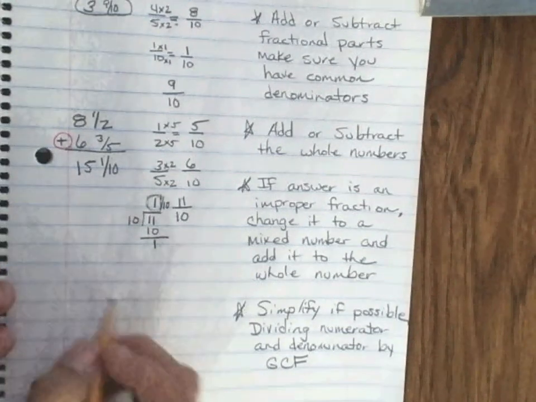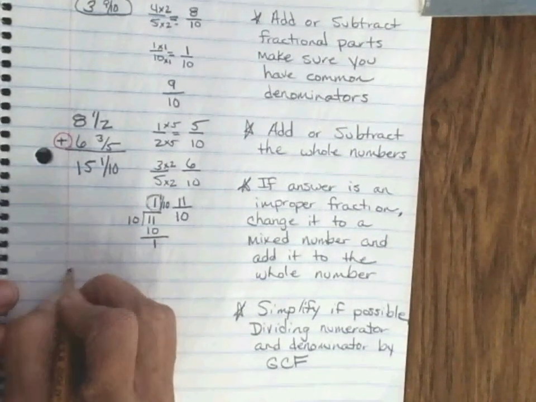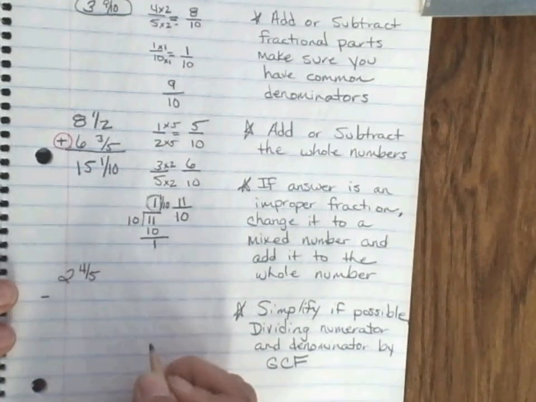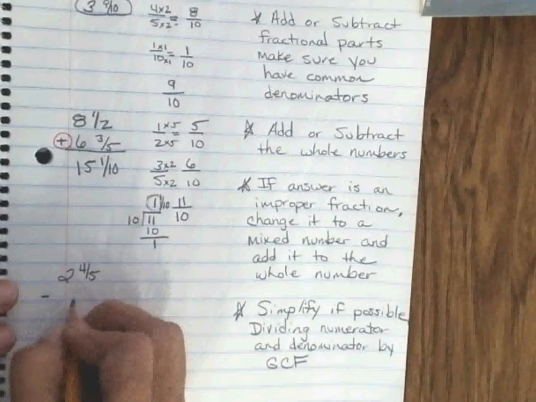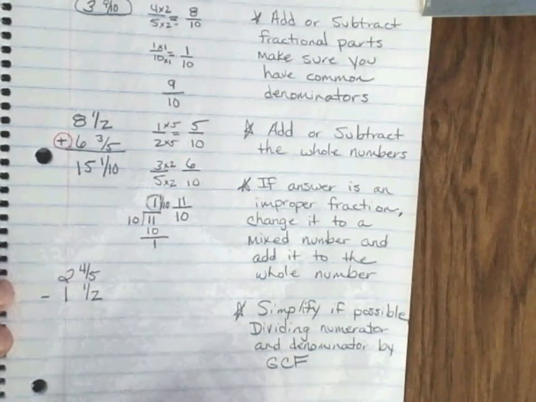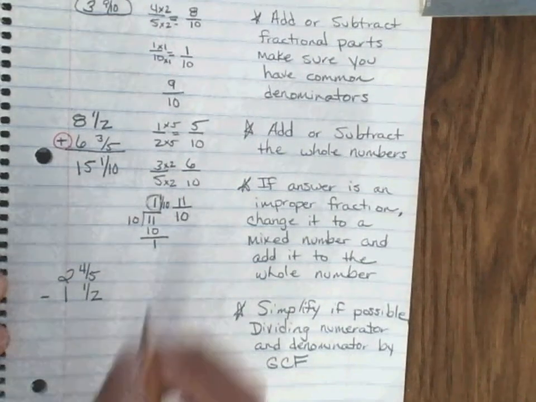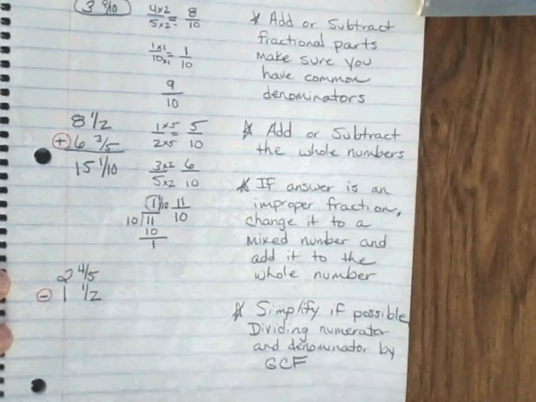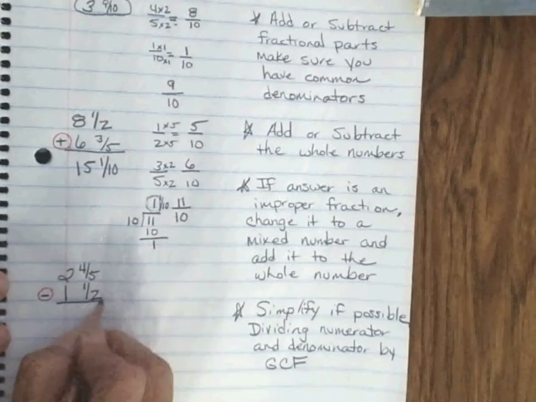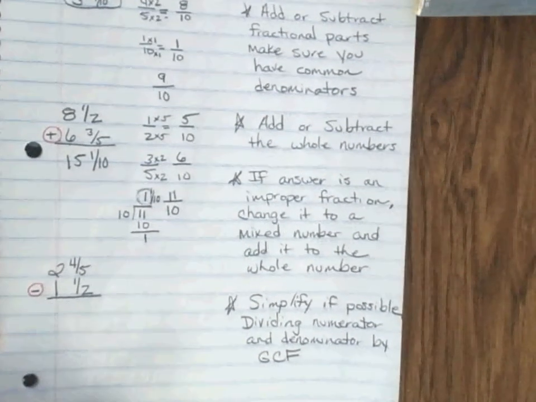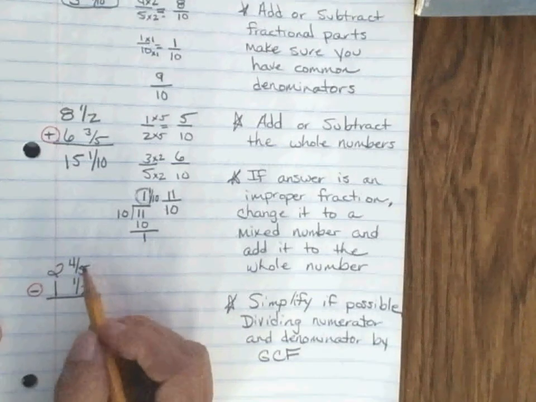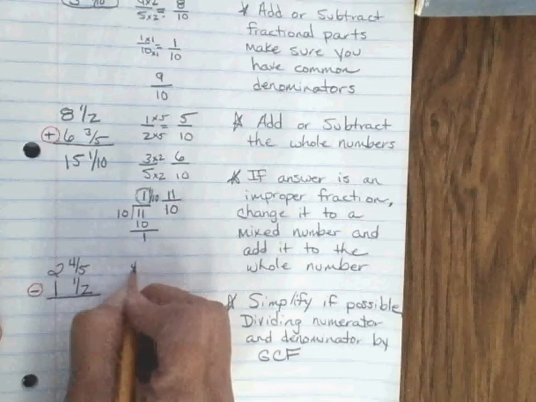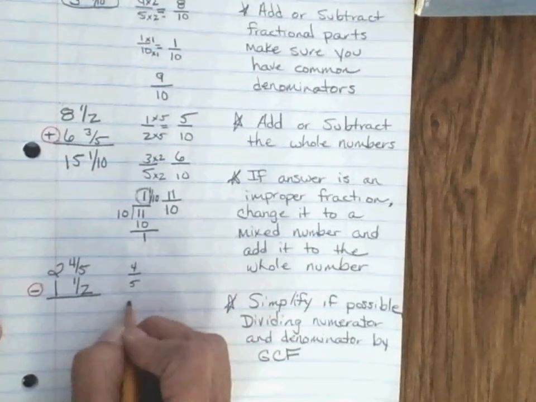Let's try a subtraction one real quick. Let's do 2 and 4/5 minus 1 and 1/2. The first thing I'm going to do is circle my sign, to remind myself that I'm subtracting. My lowest common multiple between 5 and 2 is 10, so I'm going to create my equivalent fractions.